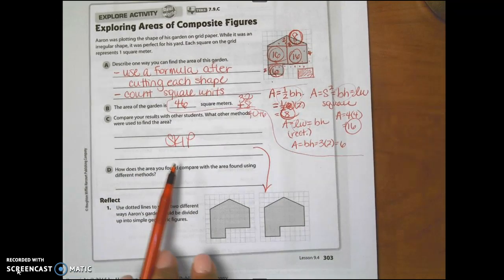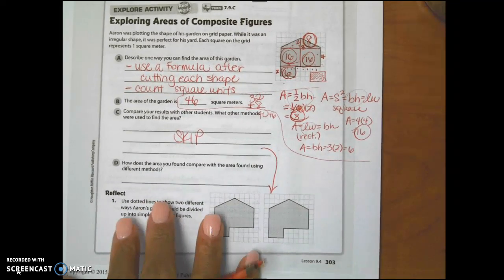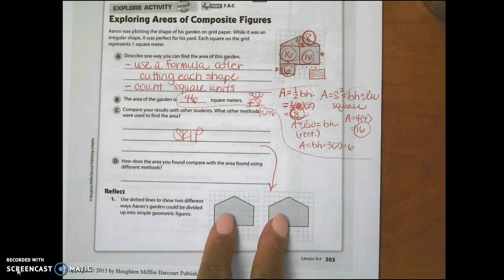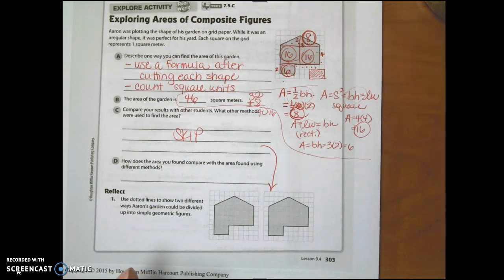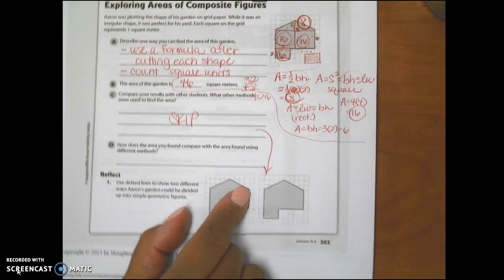Oh, I did that one though. I did. Regardless of the method that we use, what should be my result? Regardless of the method that I use to break this up, what should be my answer or my result? Oh, is that the answer for number D? Letter D. Yes, that's going to be the answer for letter D, but I'm asking the question in different words. Okay, let me come back to letter D and let's go to number 1 real quick.